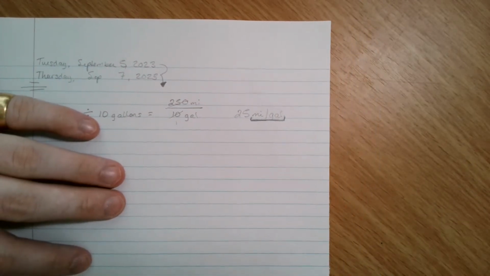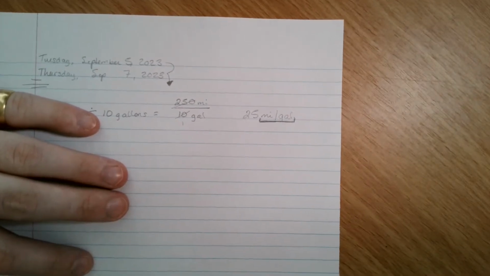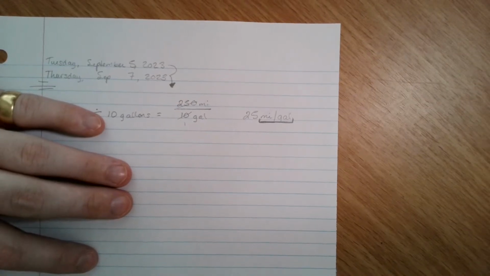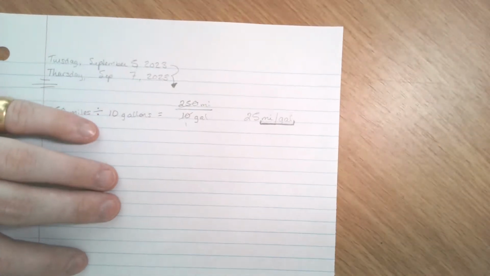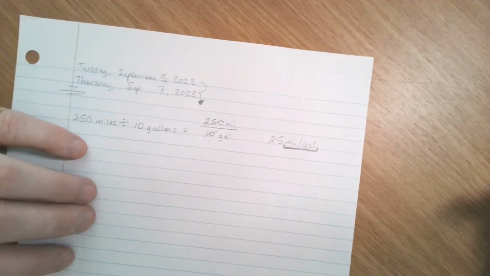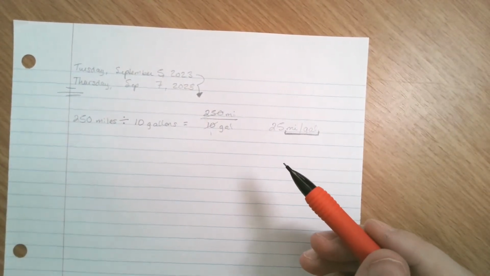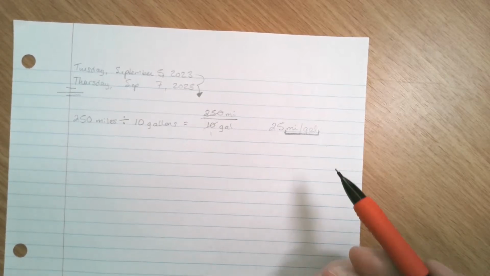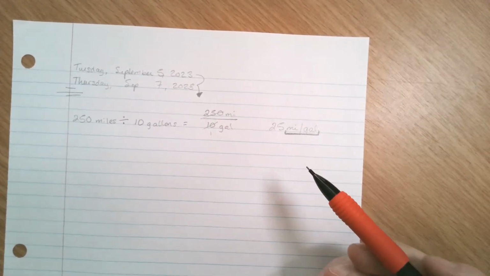And this has probably sounded familiar. You've probably tried to find out what's the best gas mileage? Well, if you can go 25 miles per gallon, that's not very high compared to other vehicles. But you can compare miles per gallon of this vehicle and that vehicle to determine the best gas mileage.